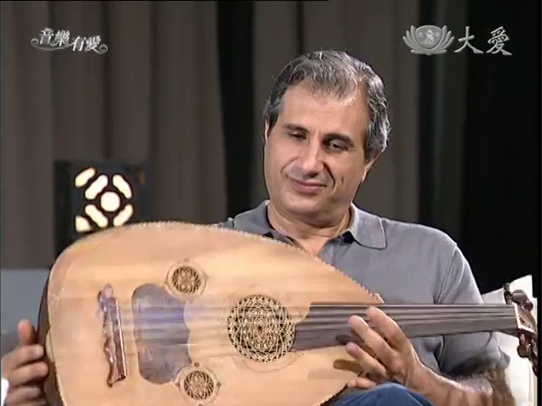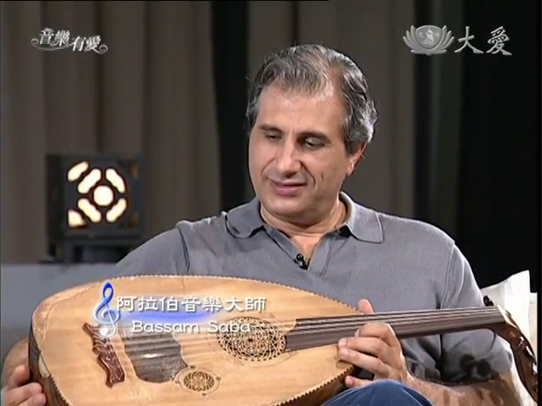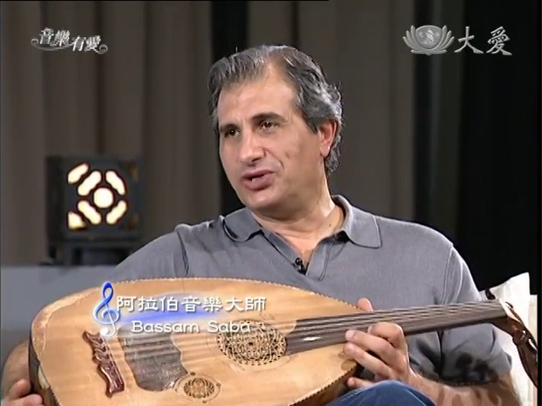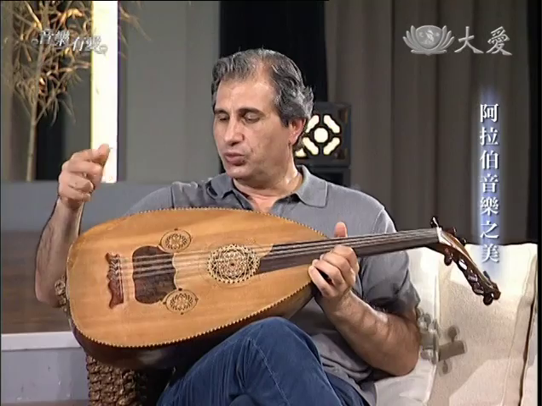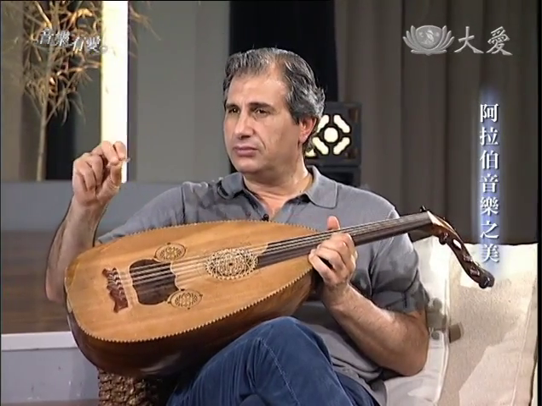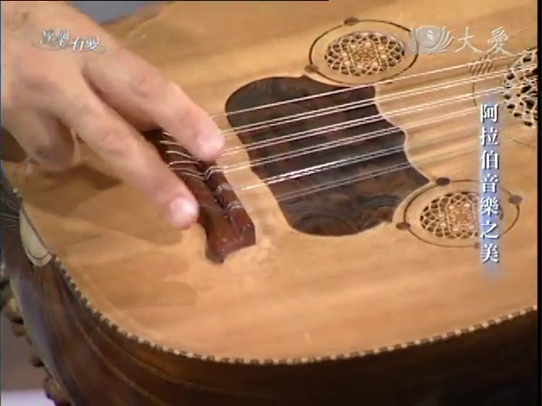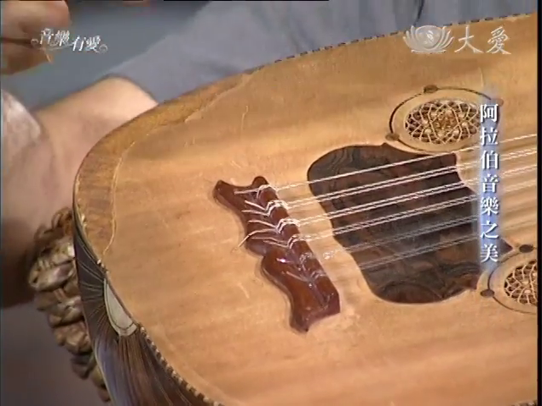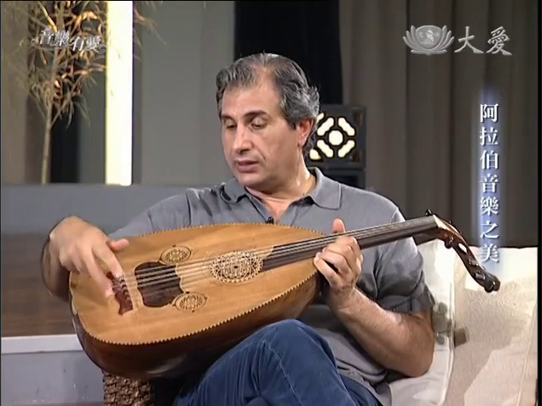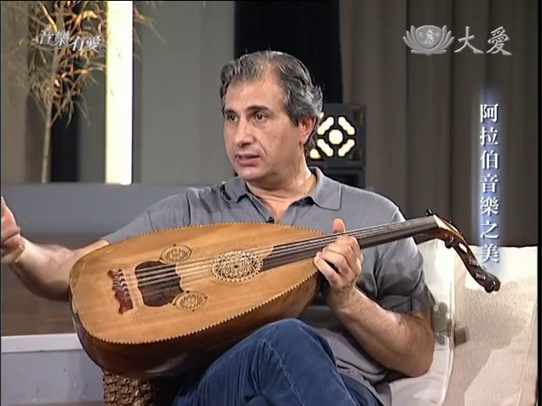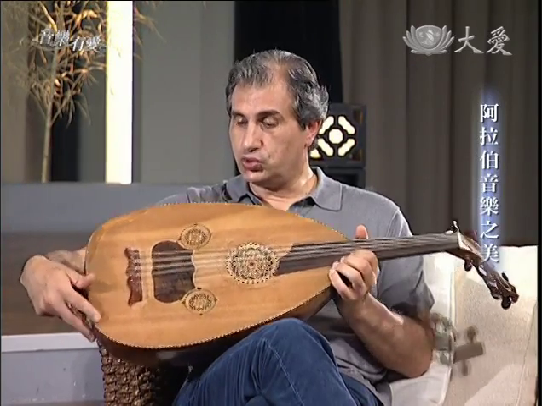Could you introduce your instruments, like the oud? It's very elegant. Yo-Yo Ma always calls it the king of instruments. With time, many shapes of that instrument developed until the Arabs came and developed it in wood.